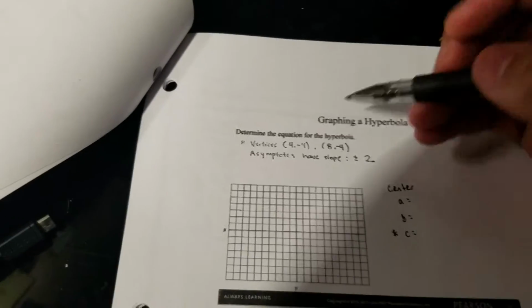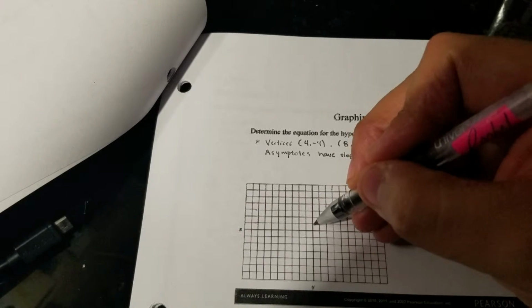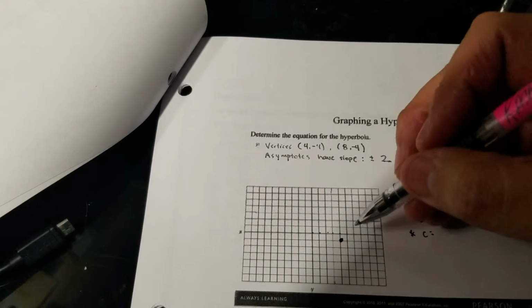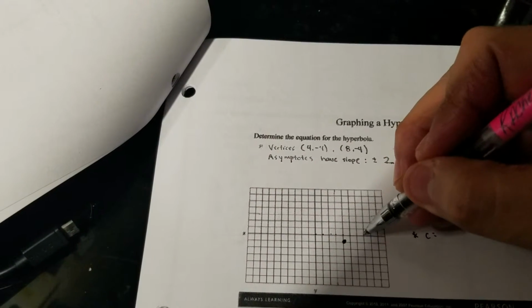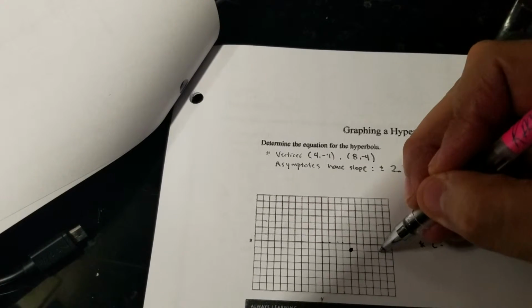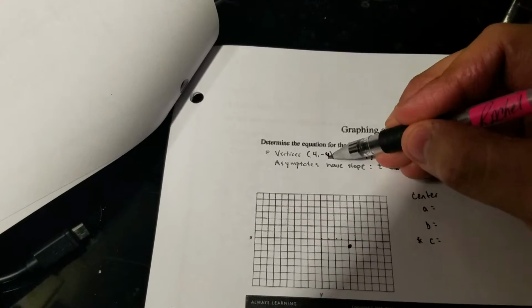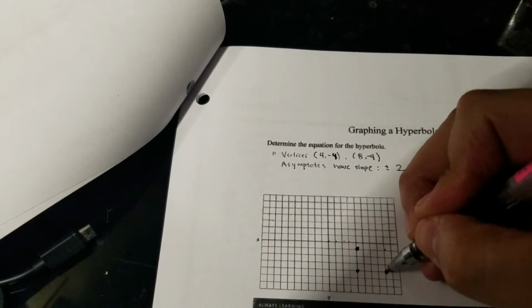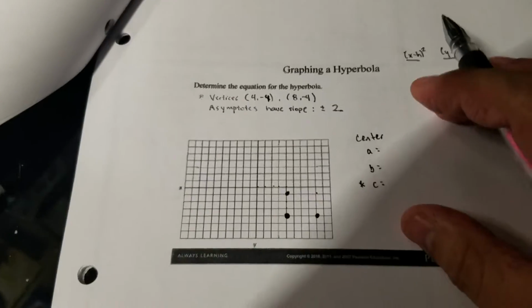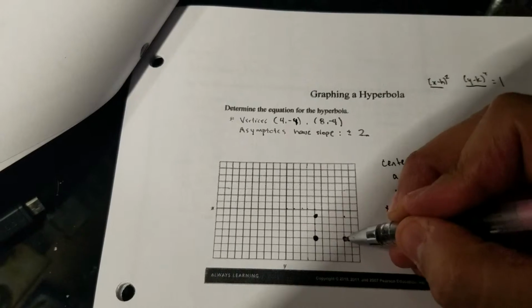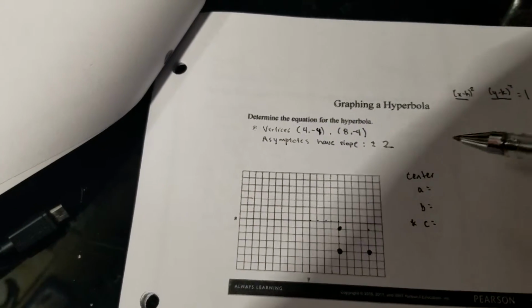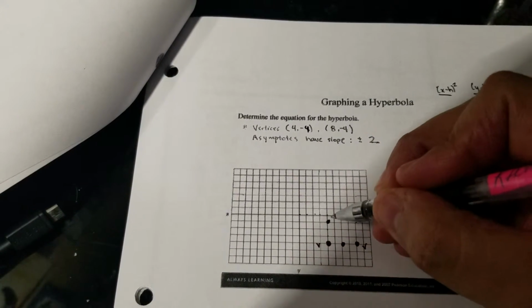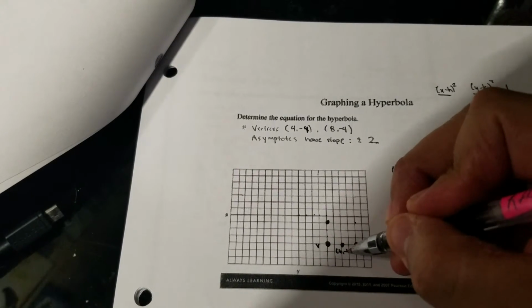So here they told me my vertex is at 4, negative 1, one of them at least. So this is my center. So 1, 2, 3, 4, negative 1. That's one vertex. And 5, 6, 7, 8. Oh, I'm sorry. These are negative 4s. So it should be a little bit lower. 8, negative 4. So it's right here. Okay. So this is a vertex and this is a vertex. So I know the center has to be directly in between. So this is at 6, negative 4. That's my center.